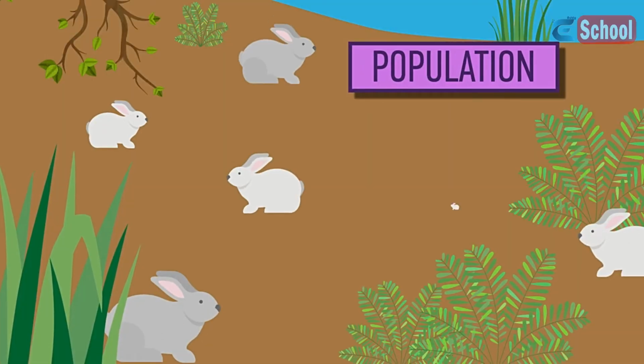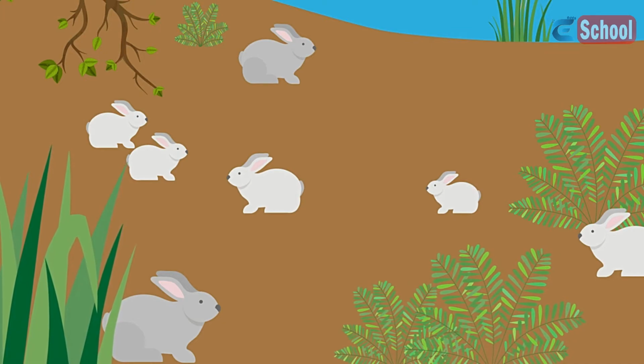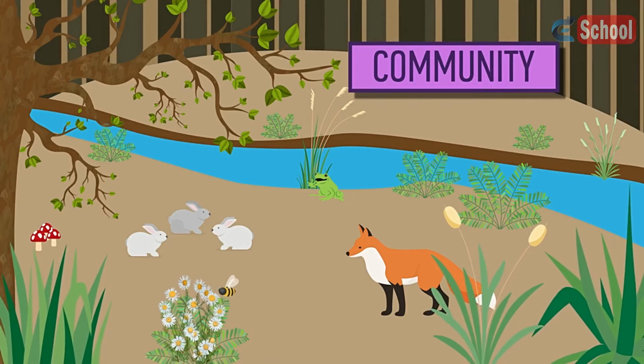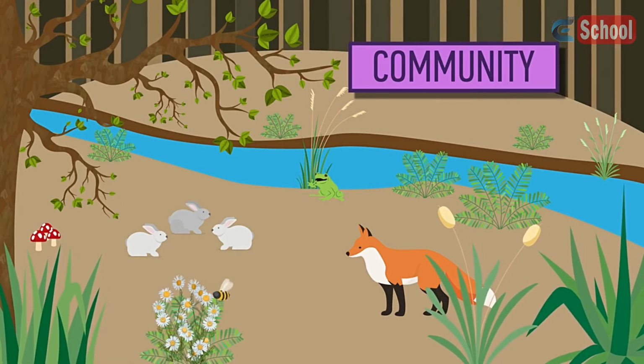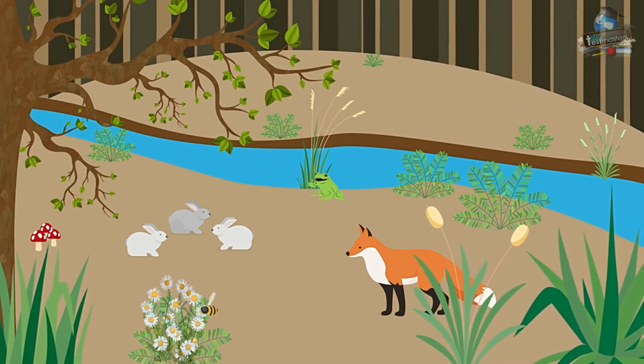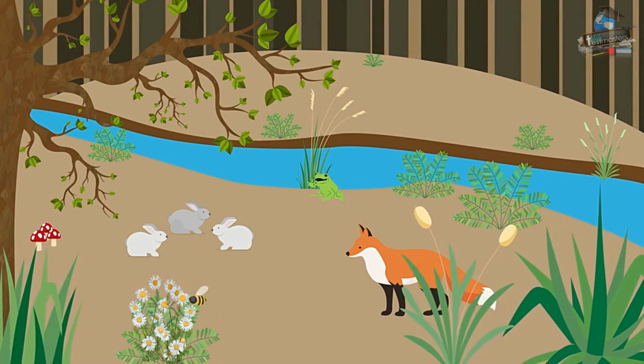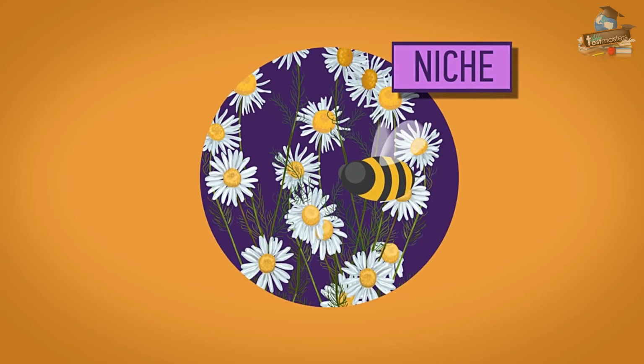Populations are all members of the same species in the habitat at one time. While populations describe just one species, a community is all of the organisms in multiple species that coexist in the habitat at one time. So the community is the foxes, rabbits, insects, plants, fungi, and everything else living in the woodland. A niche describes the role of a species within an ecosystem.